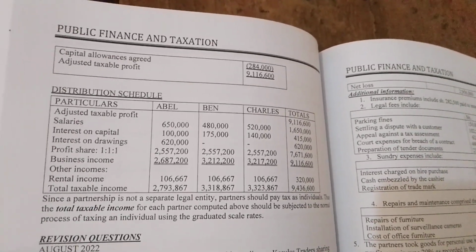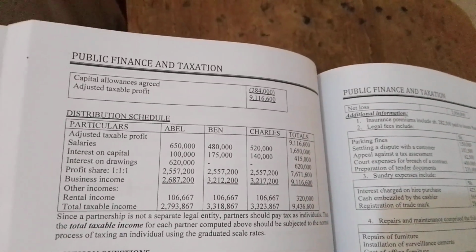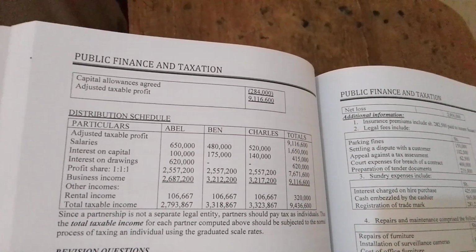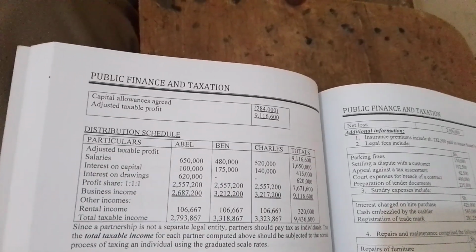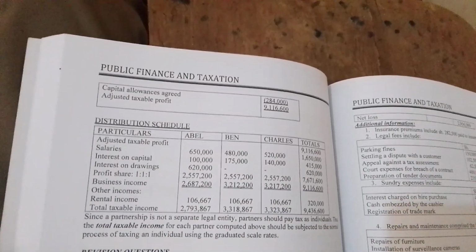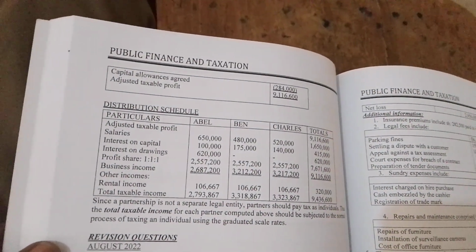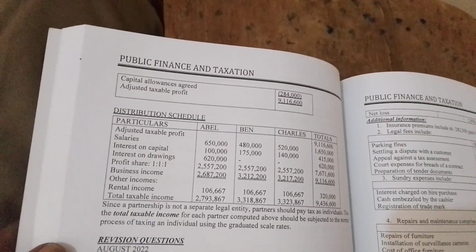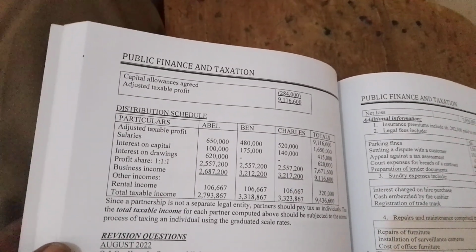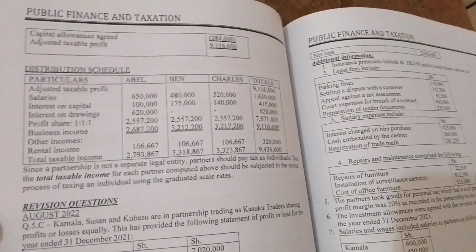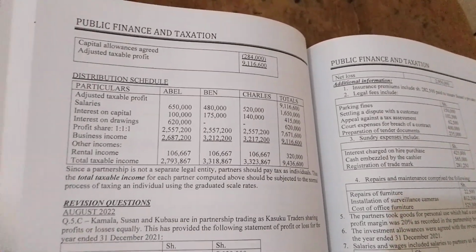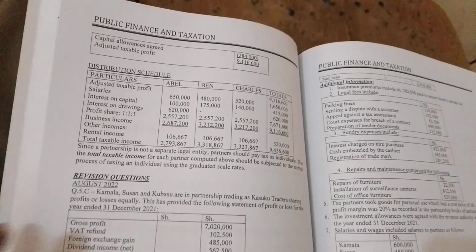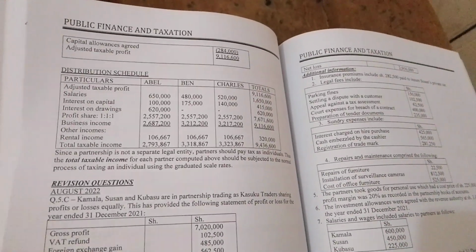So whatever remains after that, you share equally, and then other incomes. In this question, the only other income is rental income. You share it appropriately, and then those figures downwards for each partner, and you'll be able to get total taxable income. It's as simple as that. So that is it for taxation.